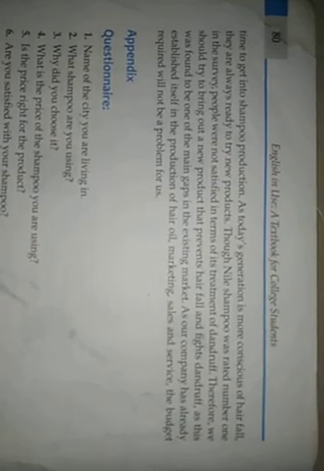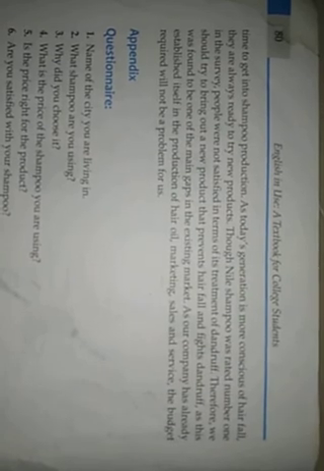Though Nile shampoo was rated number one in the survey, people were not satisfied in terms of its treatment of dandruff. Therefore, we should try to bring out a new product that prevents hair fall and fights against dandruff, as this was found to be one of the main gaps in the existing market. As our company has already established itself in the production of hair oil, marketing, sales and services, the budget required will not be a problem for us.